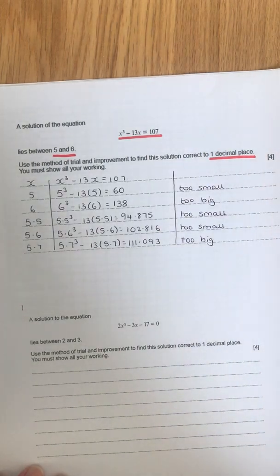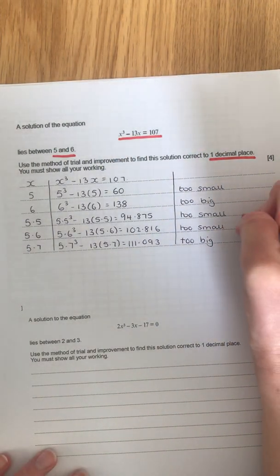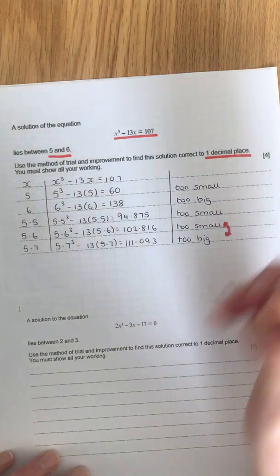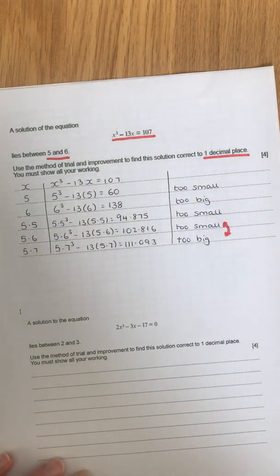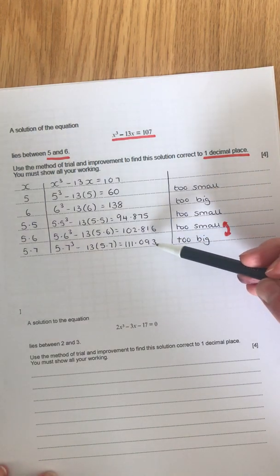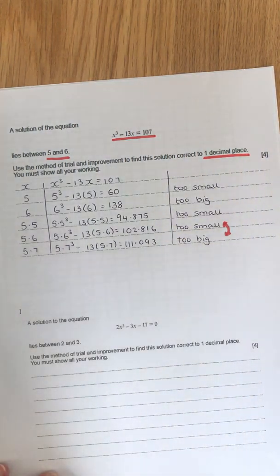So what I'm going to do now, if you have a look at my answers, I've got a 5.6 and a 5.7, and you can see that the one is too big and the one is too small. So that means the answer lies between those two. But you've got to prove which one it is. Is it closer to 5.7 or is it closer to 5.6?